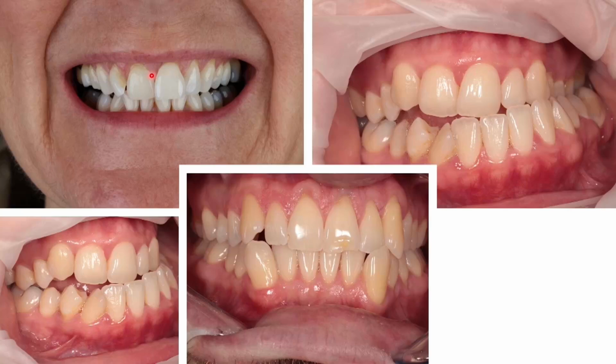The case in the middle then is obviously severely crowded in the lower arch. We've got some cross bites. The canines are both lying in a very unfavourable direction for anything. You can see the roots coming down this direction here and this direction here.